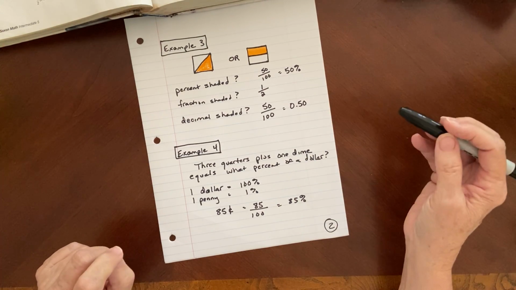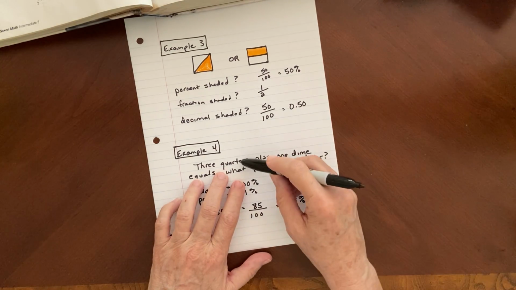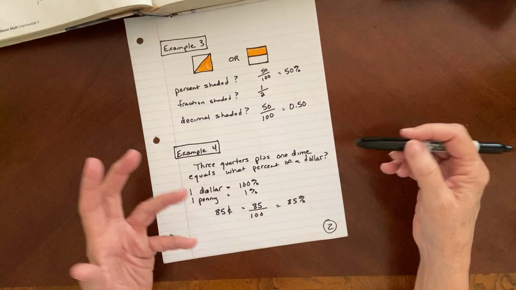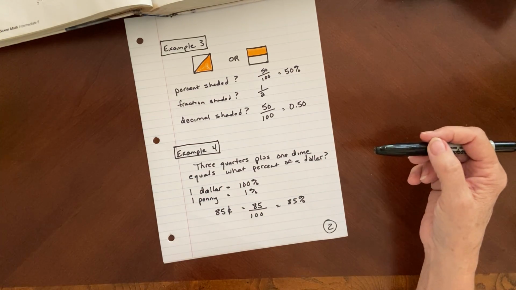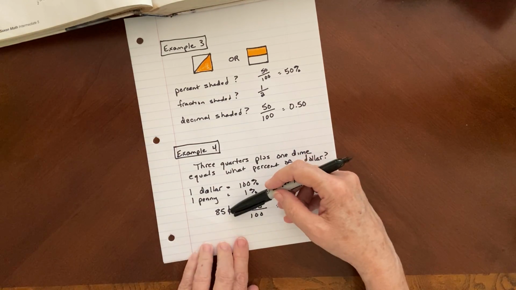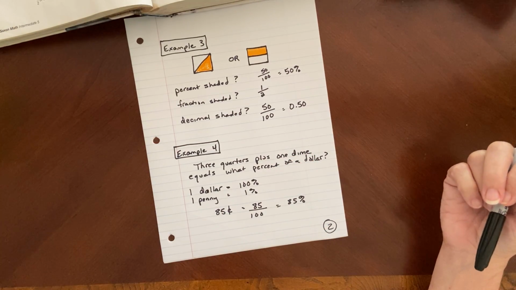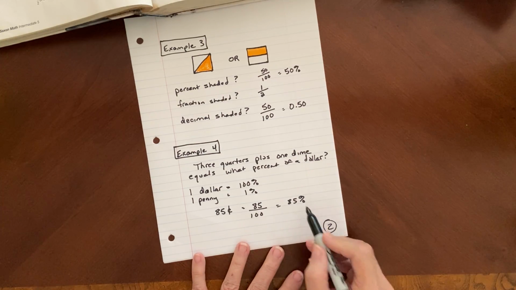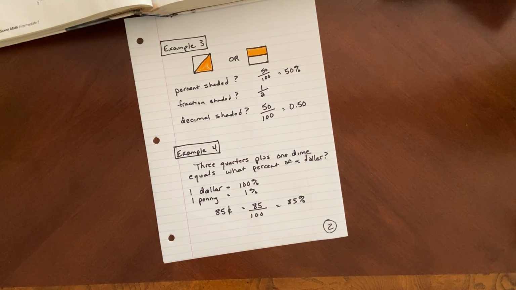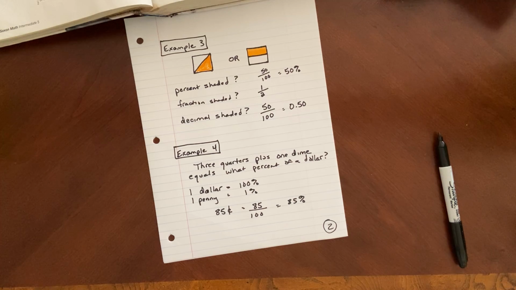Example 4 says 3/4 plus a dime is what percent of a dollar? Okay, so if I have 3/4, that's 75 cents, and a dime is plus another 10 cents, so I have 85 cents, right? A dollar is 100%, a penny is 1%. So I have 85 cents, or 85 out of 100, or 85%. Remember those 2 zeros turn into the percent sign? So 85%. Good luck with this. It shouldn't be too hard. Again, percents trip you up a little bit, but think about them as fractions over 100, and I think it'll help. Good luck.